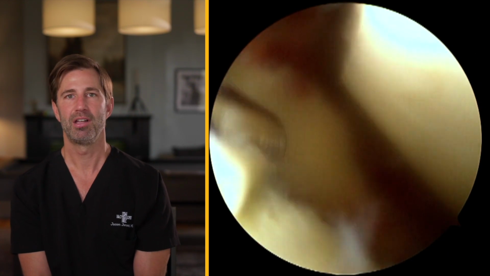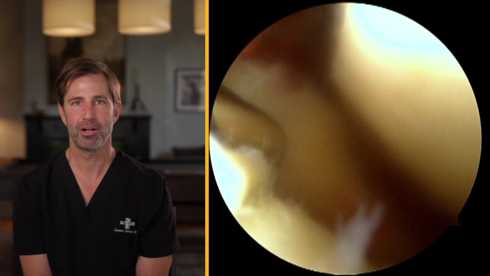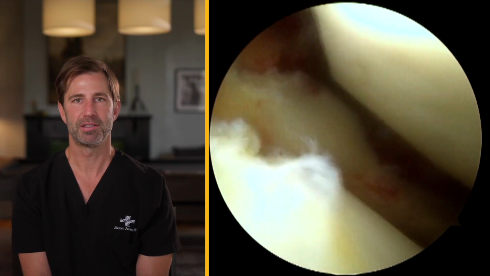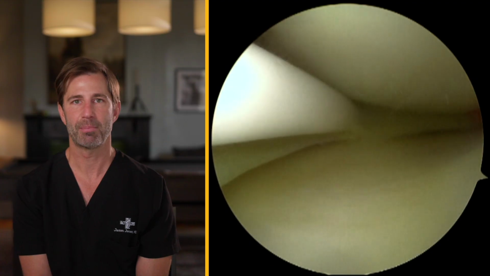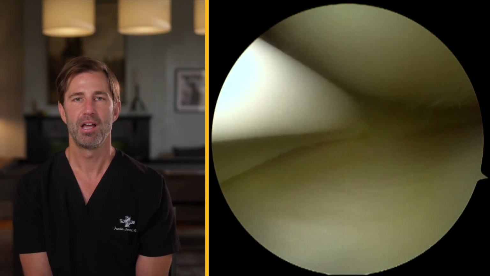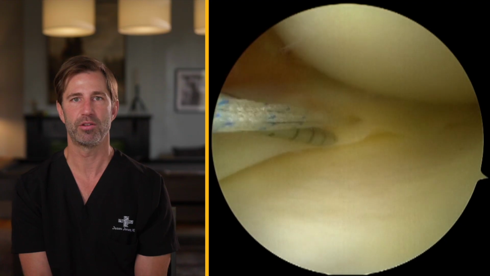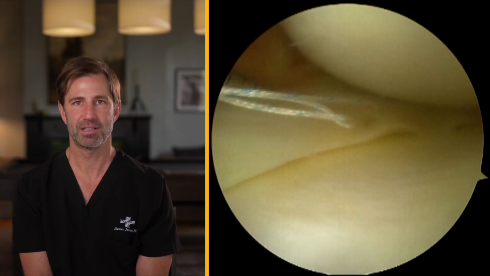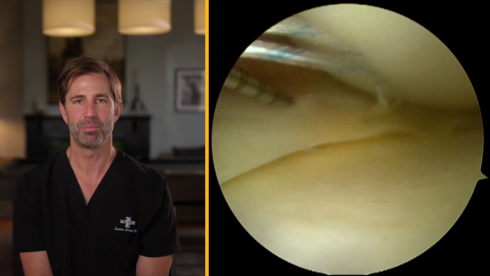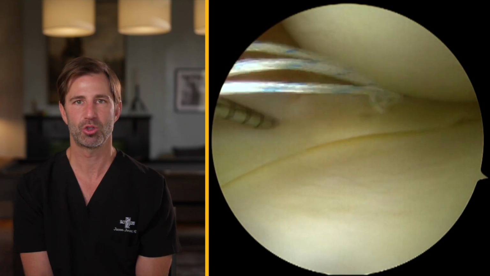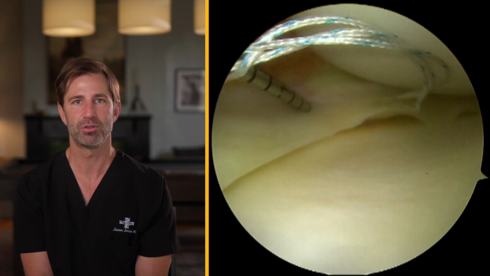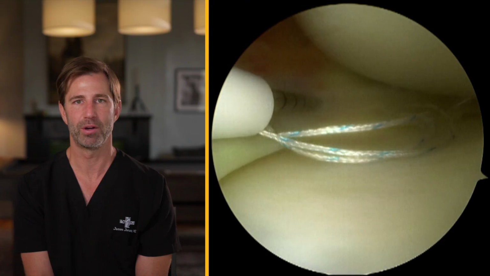Occasionally, patients suffer from what's called a bucket handle tear. This is named because the tear extends not only to the back, but around to the front of the meniscus. The remaining structure of the meniscus then flips into the joint and resembles the handle of a bucket. This is fixed in the way that we reduce the meniscus back into place, and then there's surgical sutures we can use to stabilize the meniscus within the joint.